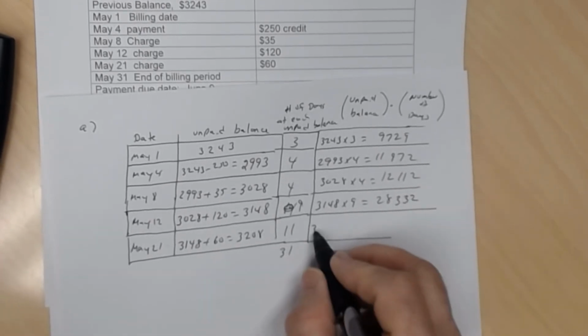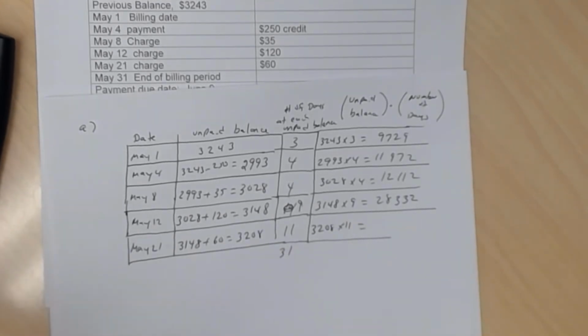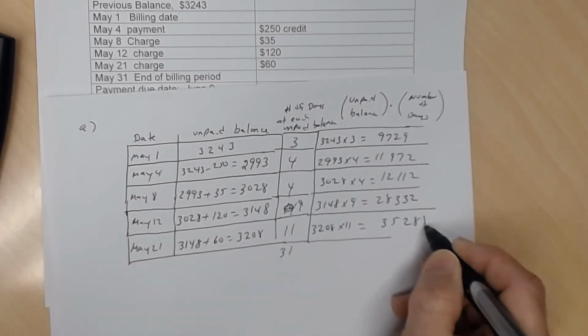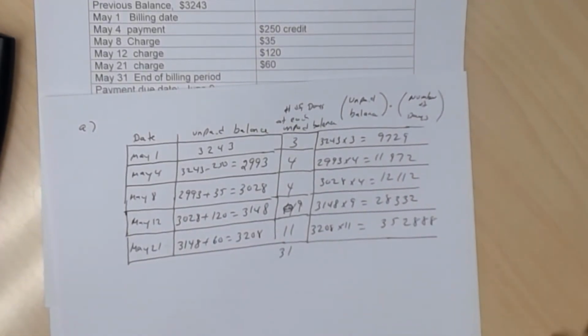And then finally 3,208 times 11 equals 35,288. Okay? All right, now here's what that means. Here's what it is that we just found and what we're interested in finding. Okay, so listen carefully.